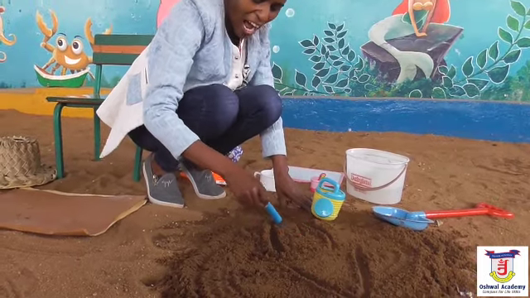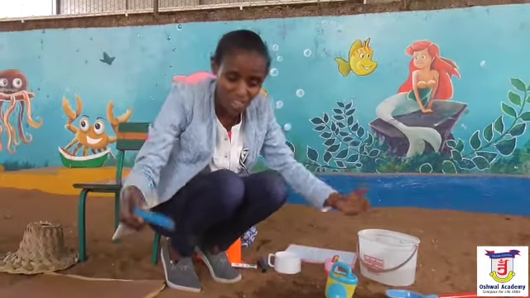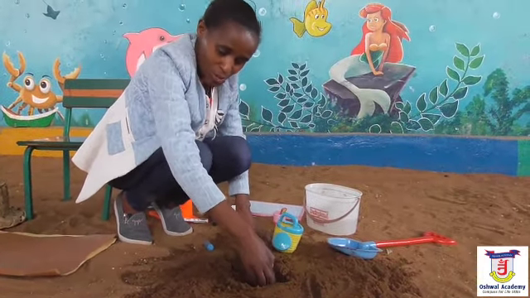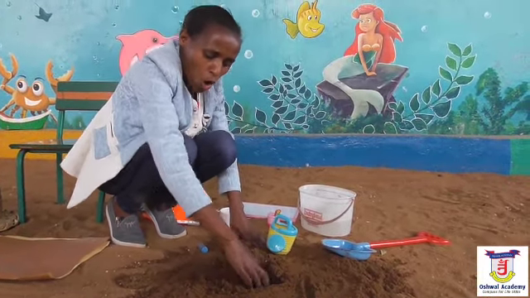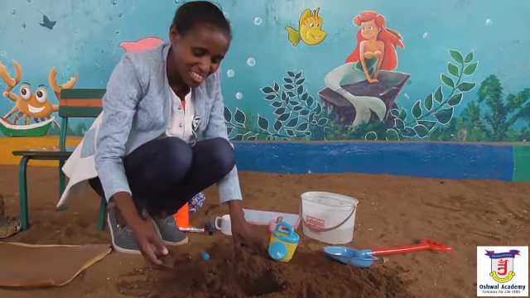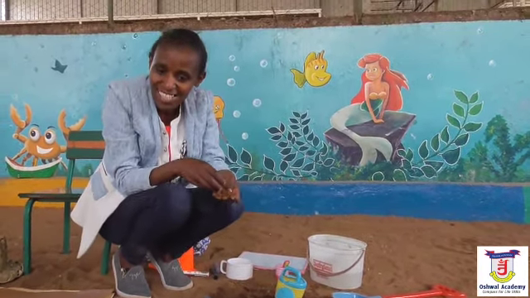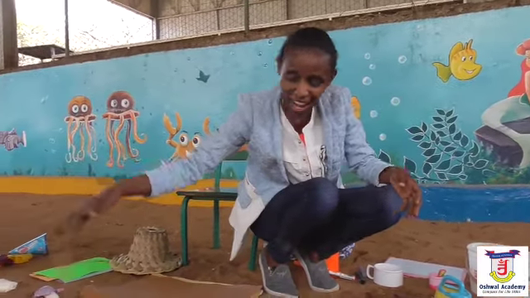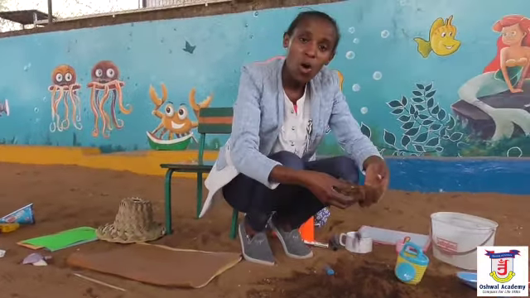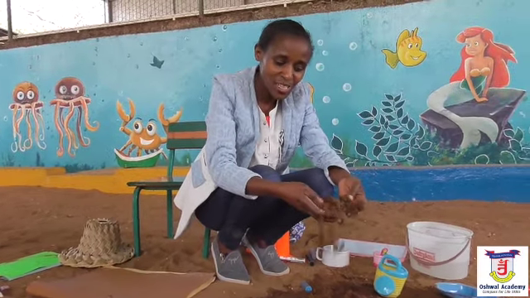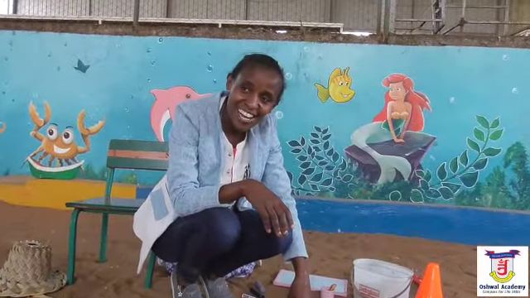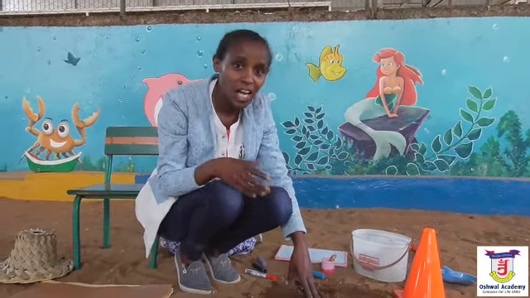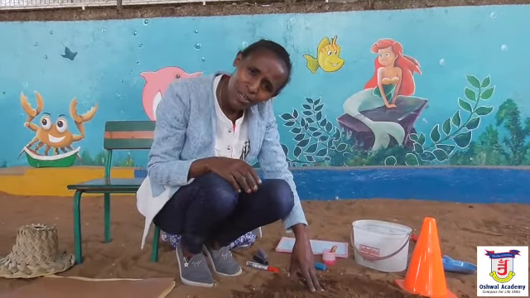You can draw a house. You can even dig a hole. On sand soil, you can dig a hole. So these are so many activities, boys and girls, we can do with the dry soil and the wet sand soil. And now learners, if you are not at the beach, you are at home, how can you get wet sand?